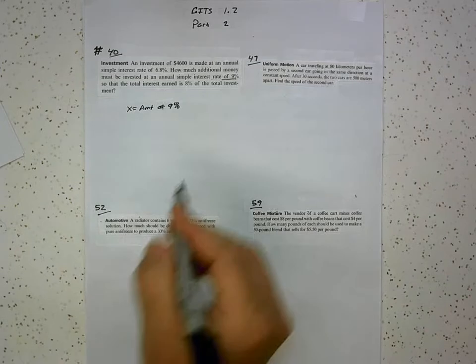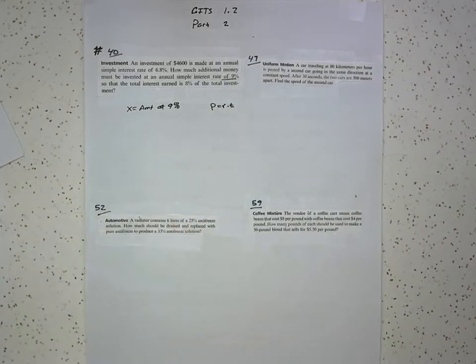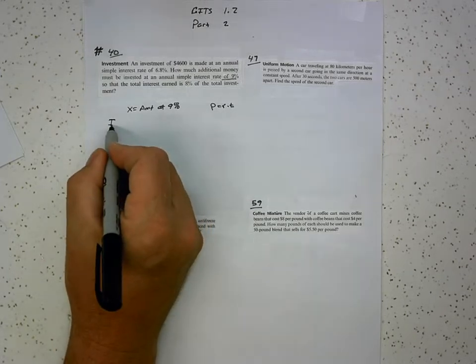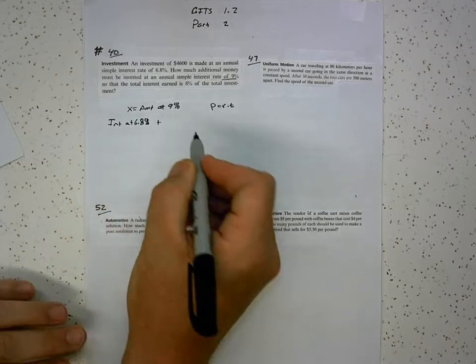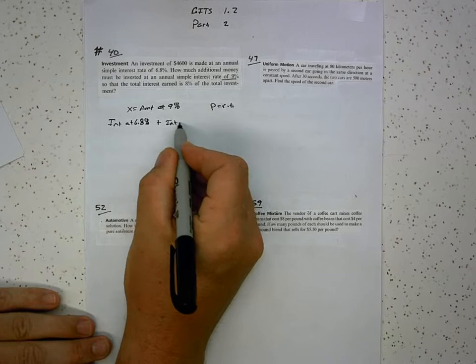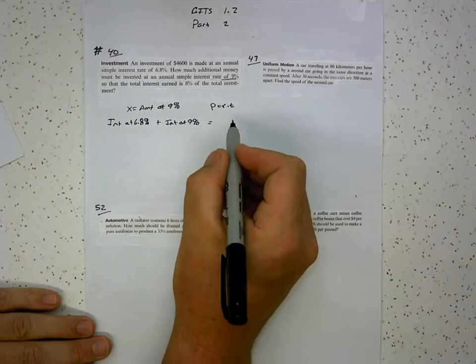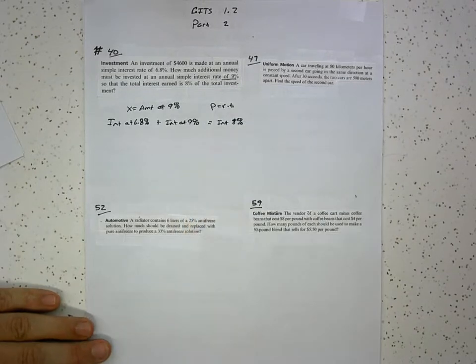Now, knowing that simple interest is figured by principal equals the rate times the time, I can set up my equations saying if I know the interest at 6.8%, and I add the interest gained at 9%, that's going to be my interest at 8%. Okay, so that's my general thinking.